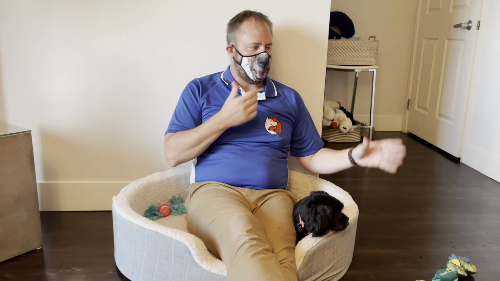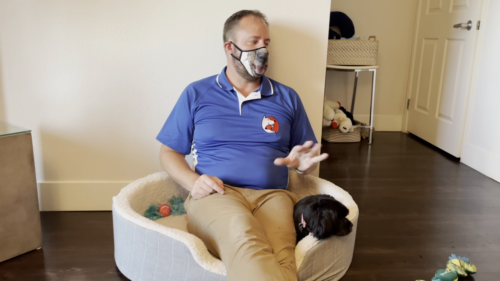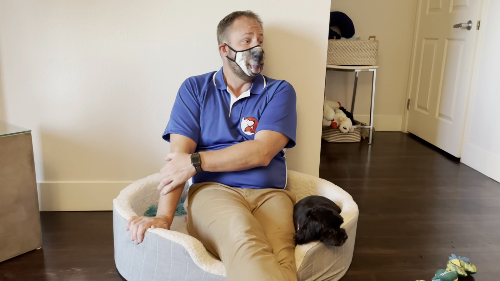Now, Midnight is 10. Sushi is not even a year. She's probably going to want to play with Midnight at times where Midnight is not going to want to play with her. So watch for reciprocal play. I understand she can sometimes finally get her to do it, but eventually one day Midnight, an older dog, might be needing some sleep. She might feel her joints are pushed past her limit. She might just not want to. And one day she might turn around and snap. And so we don't want it to get to that point.